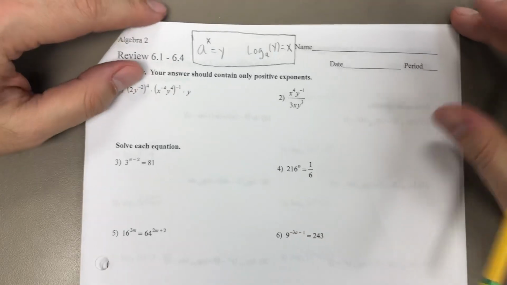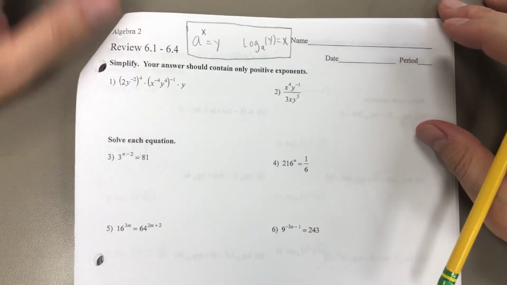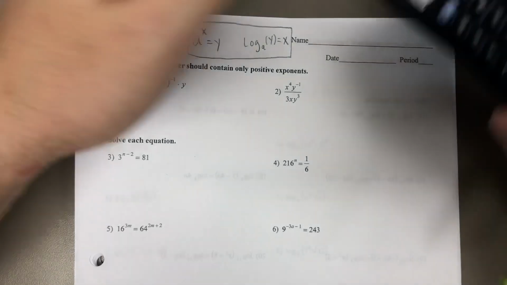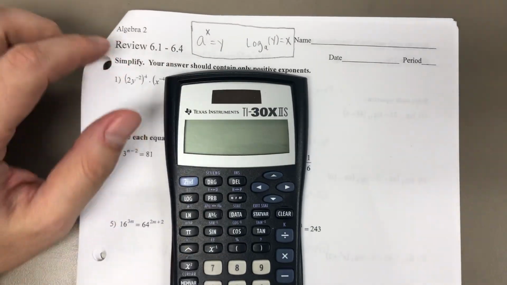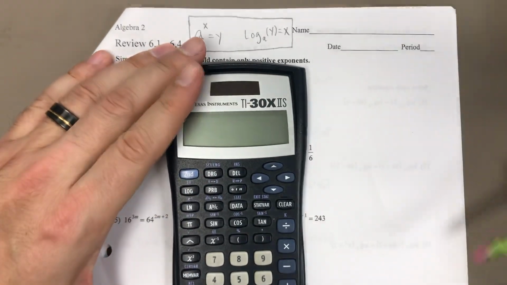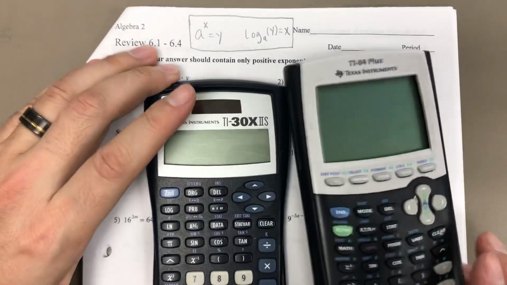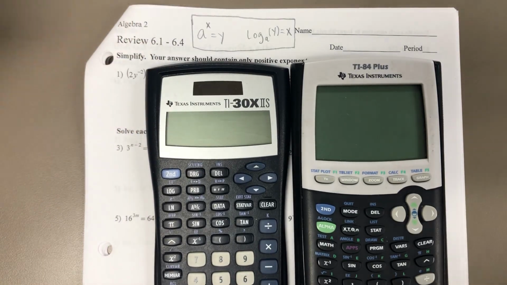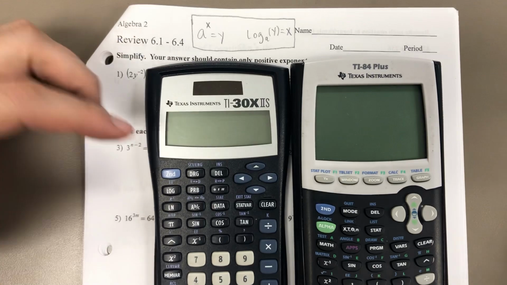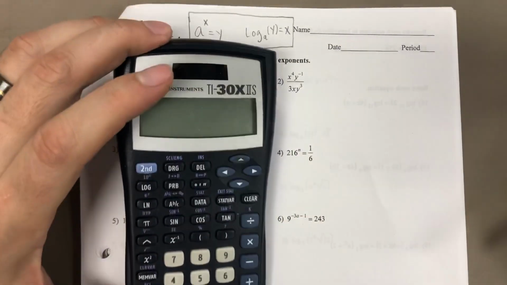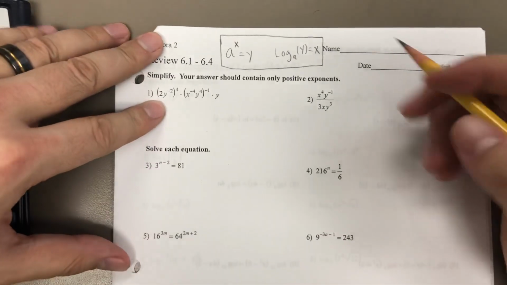Another thing you're going to want to have out is a scientific calculator. Just get any scientific calculator that you have. I'll use this one, and also my TI-84, just to show you that you can find all this stuff on a wide range of calculators. If you have a scientific calculator, chances are you'll be able to get all the answers you need for the calculator parts. Okay, so let's work through a couple of these problems.